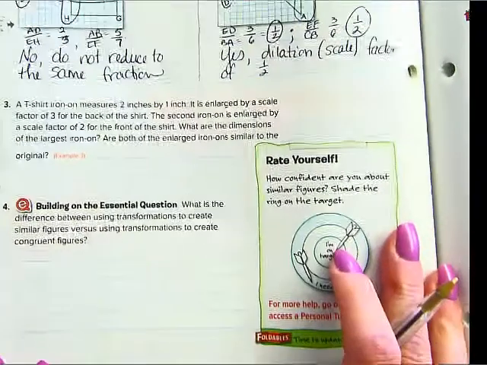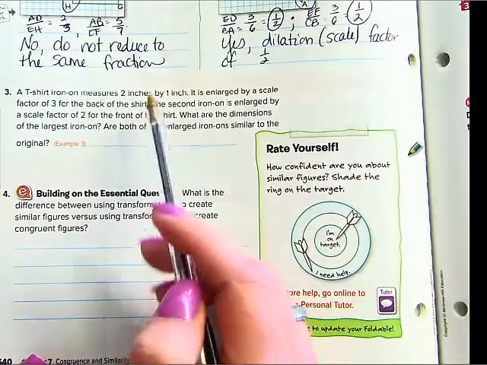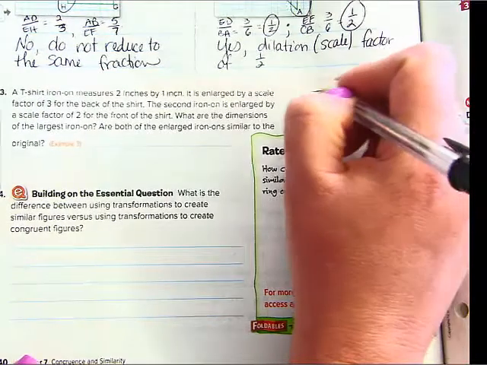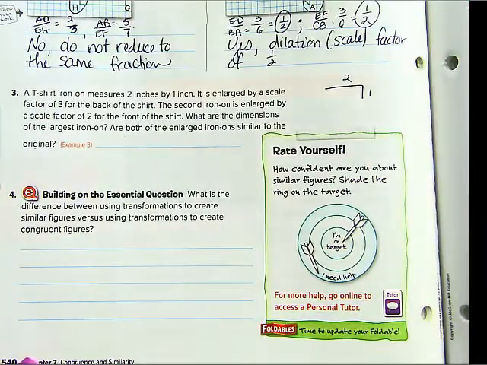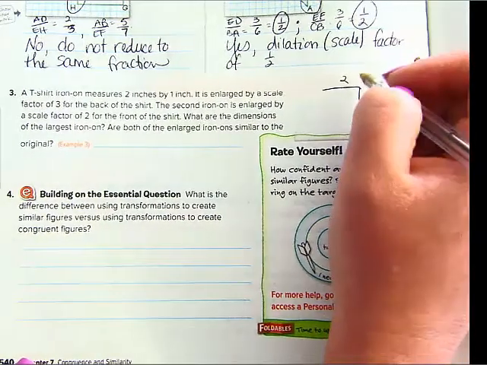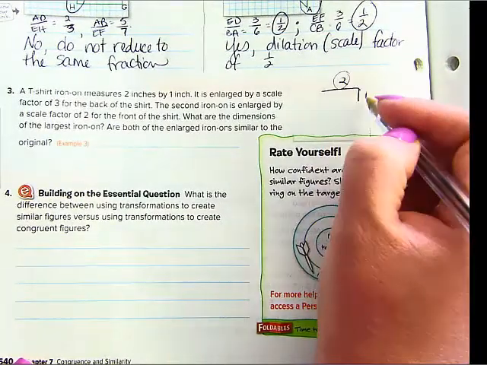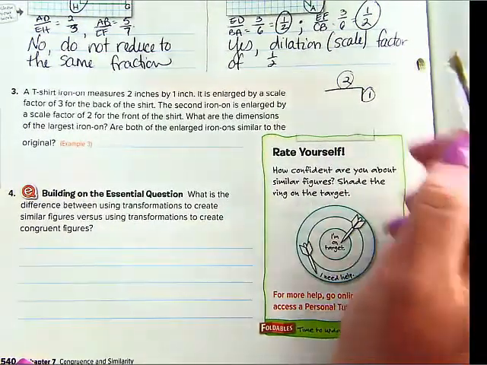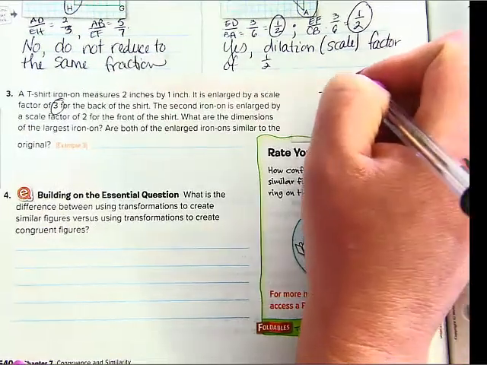We're going to read number 3. We're talking about a t-shirt iron-on. It measures 2 by 1, so it's 2 inches by 1 inch. Okay? And it's enlarged to a scale factor of 3. So now remember, anytime I have a scale factor, I'm going to take each of these times my scale factor. And my scale factor right here was 3. So I'm going to take this times 3, and I'm going to take this times 3.